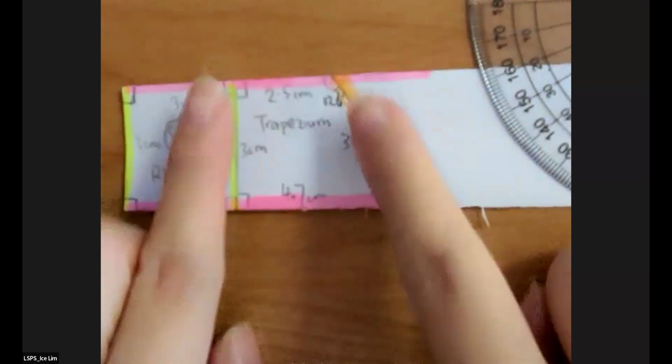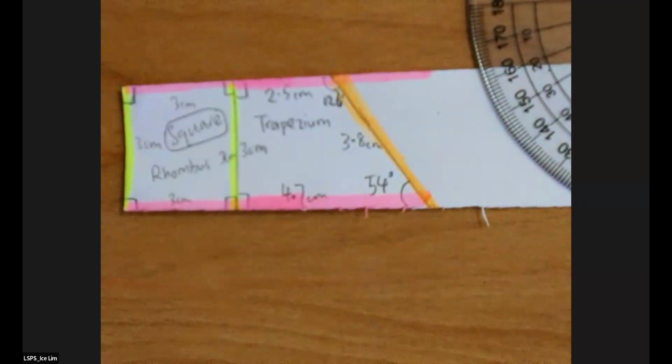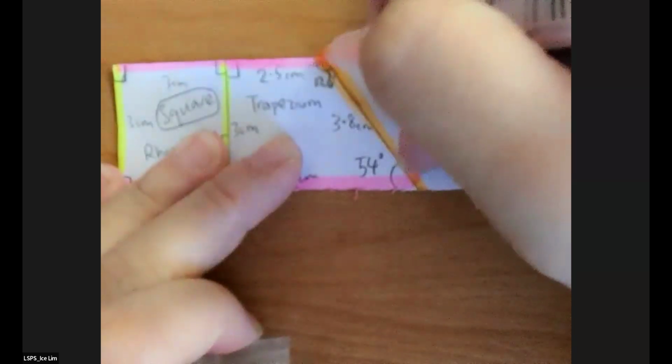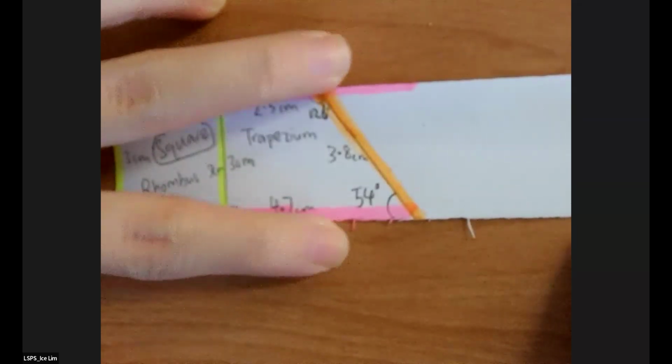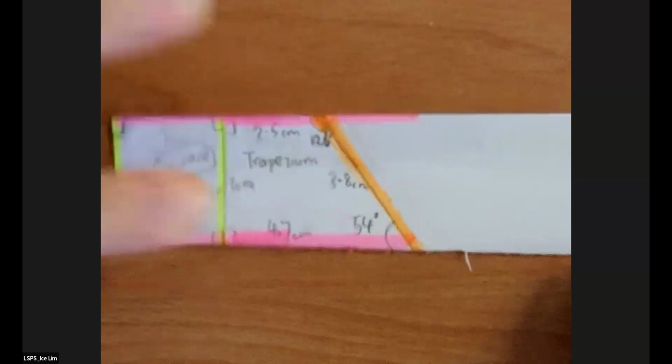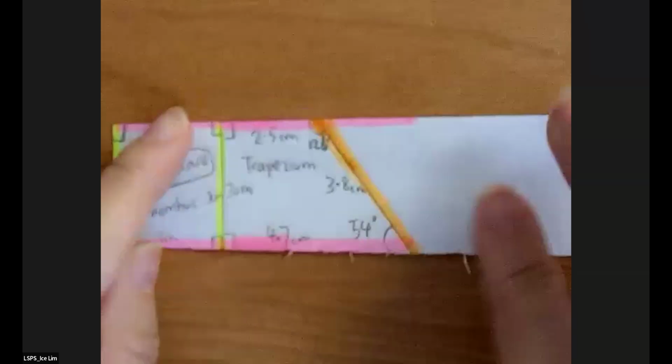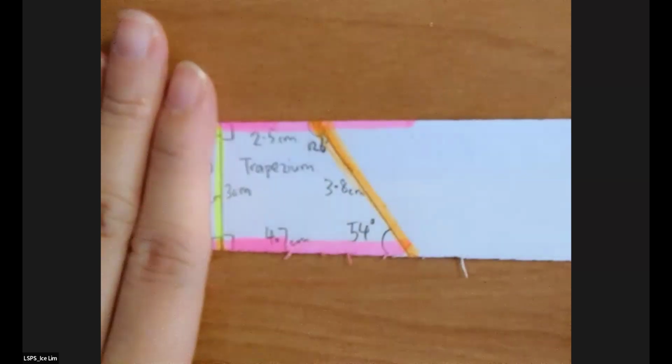Clearly, these two lines are not parallel to each other. Do you notice what is happening here? So for a trapezium, you have the pink pair of parallel lines. All sides are not the same, but there's one additional interesting property.